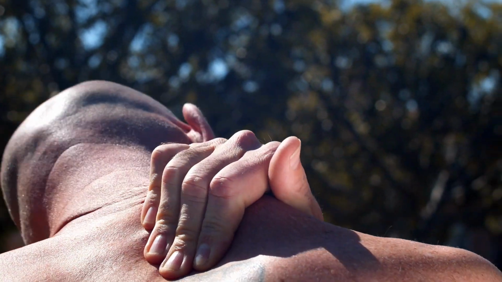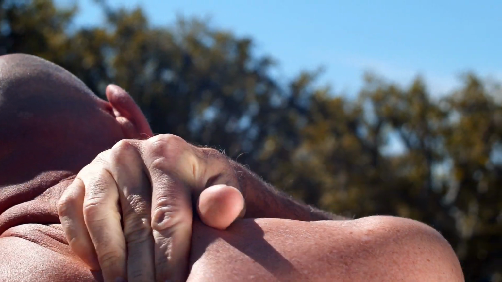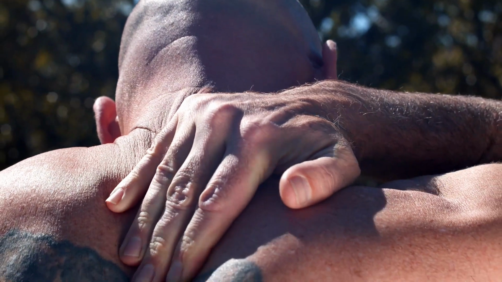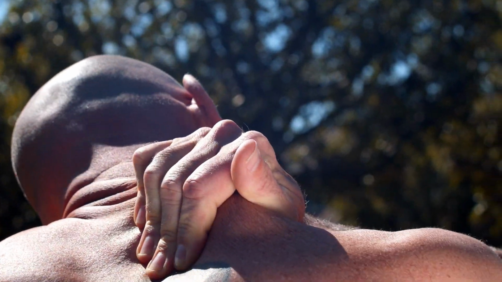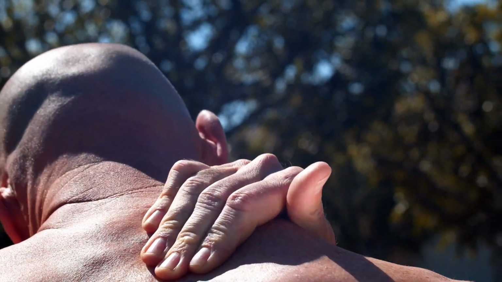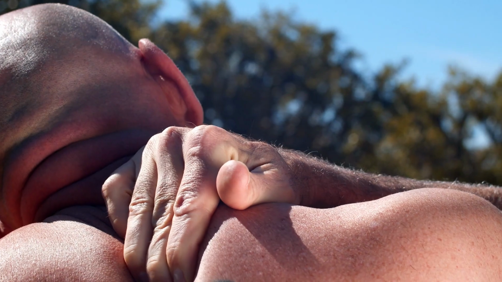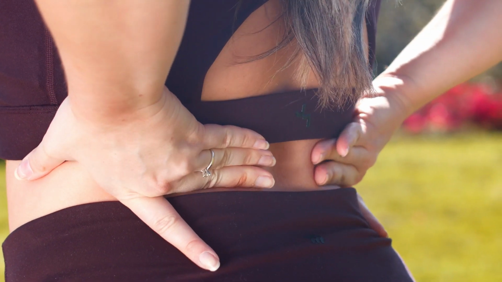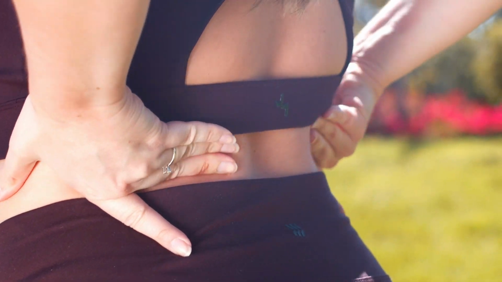Principles of the McKenzie method. Assessment and classification. The method begins with a thorough assessment to classify the patient's pain into one of three categories: derangement, dysfunction, or postural syndromes. This classification guides the choice of specific exercises. Active patient involvement. Patients are actively involved in their own treatment. They learn exercises and self-management techniques to control and alleviate their symptoms, reducing the need for passive interventions.